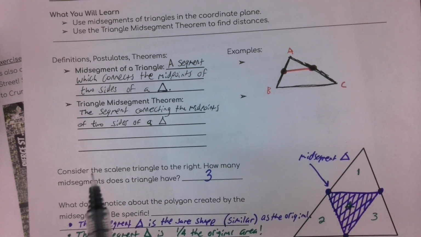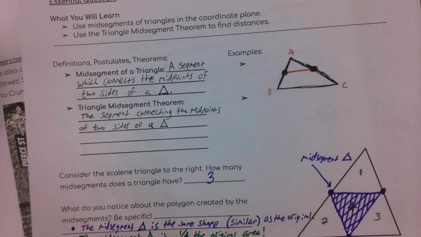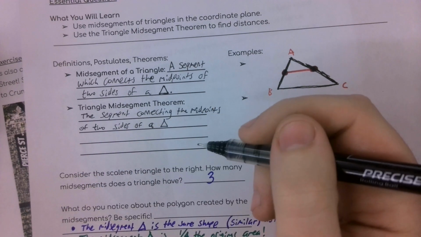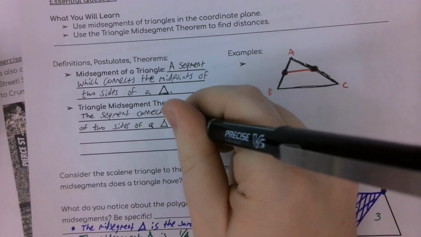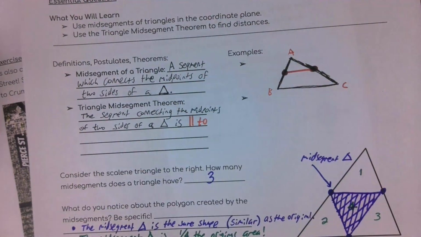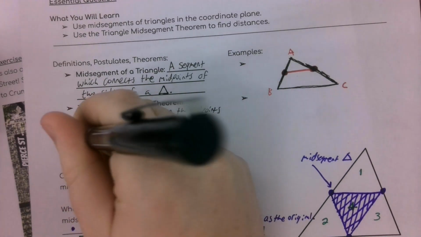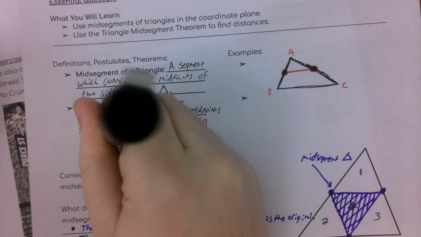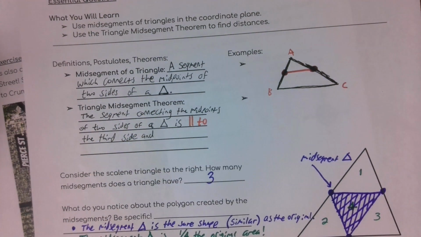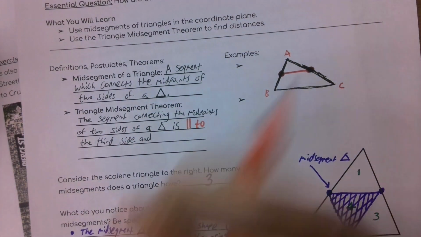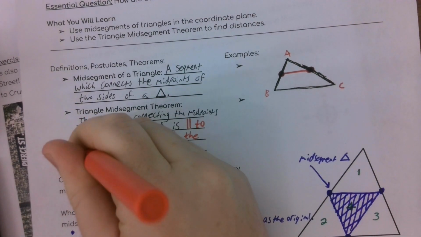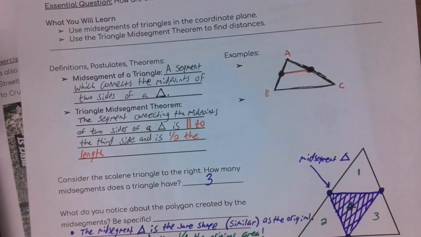Again, this is just saying the midpoint in like a whole sentence instead of saying it in 2 words. Thank you, big ideas, very cool. The segment connecting the midpoints of two sides of a triangle is parallel to the third side and is half as long, 1/2 the length of the third side.